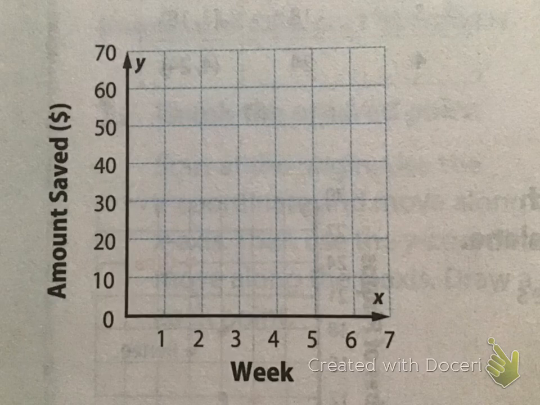I'm going to graph Marcus's in red. After 1 week, he has $10. 2 weeks, $20. 3 weeks, $30. 4 weeks, $40. Awesome. What about David? I'm going to graph David in blue. After 1 week, he had $15. After 2 weeks, $30. After 3 weeks, $45. And after 4 weeks, $60. Let's look at these lines that I made.